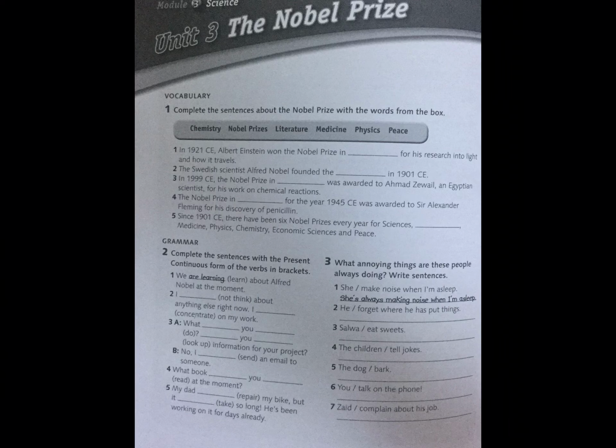And if the sentence is with the children and you, we use are. And we write always and we add ing. When we use always we have to add an ing to the verb after the dash.